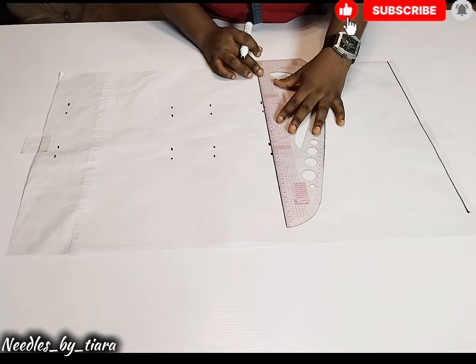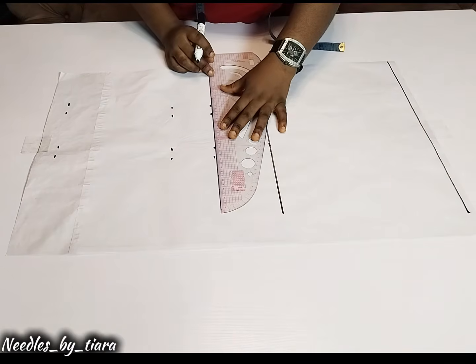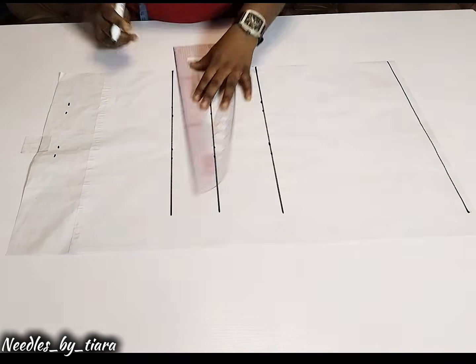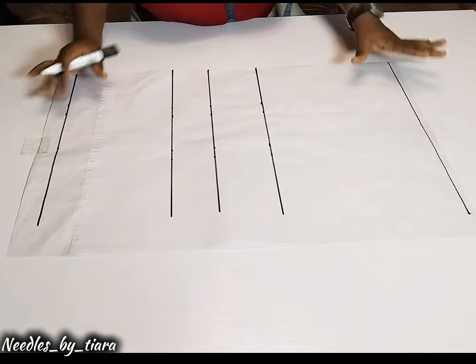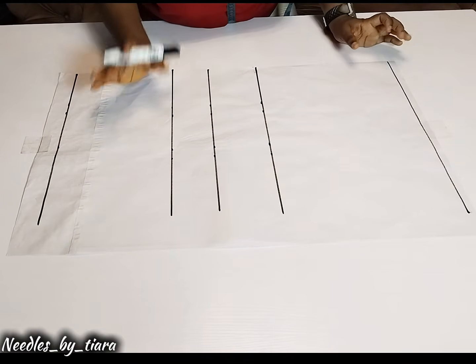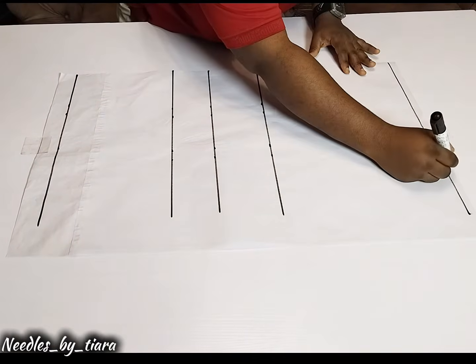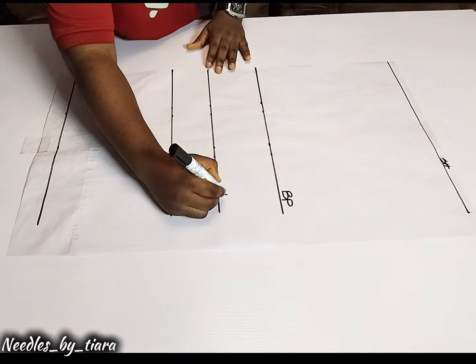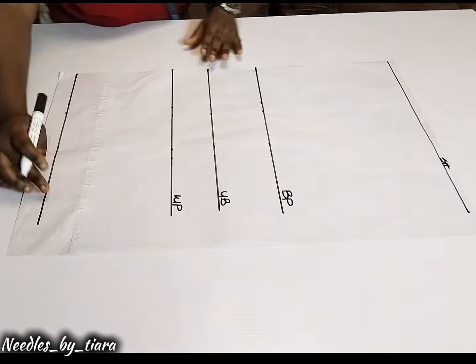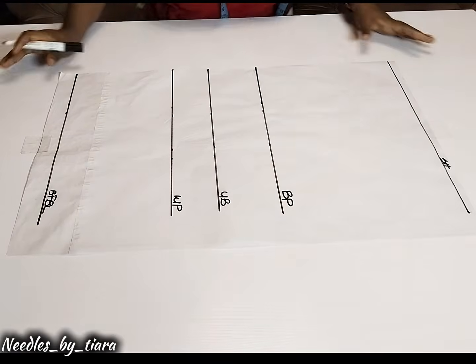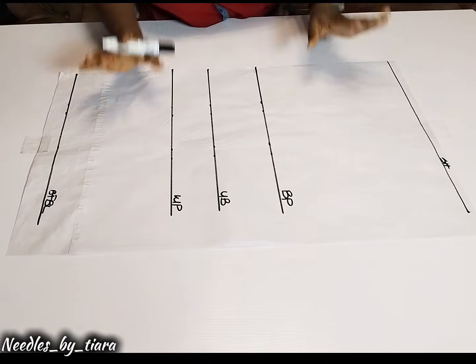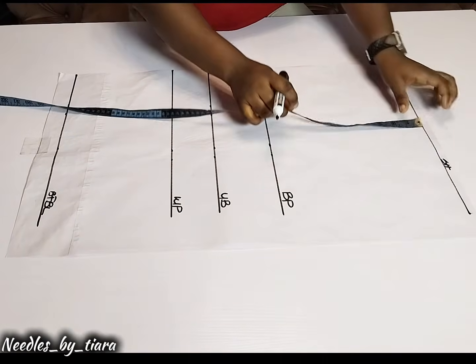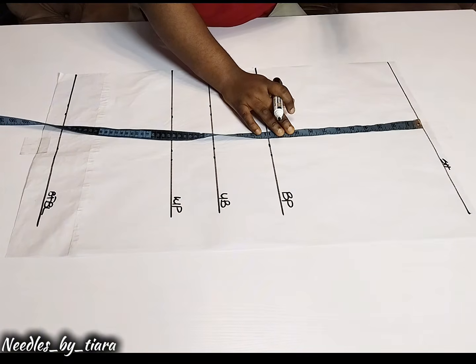Going with your straight ruler, connect all those points into each other to form your basic straight lines. With that being done, we'd go ahead to label our pattern. This right here is our shoulder point line, our bust point, under bust, waist point, and full blouse length, which is that point.